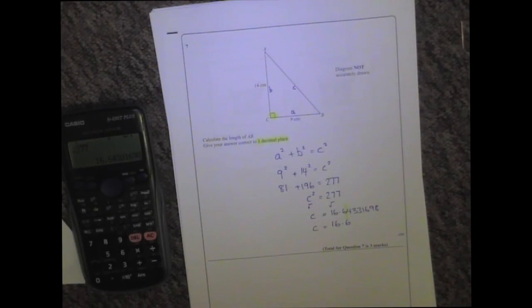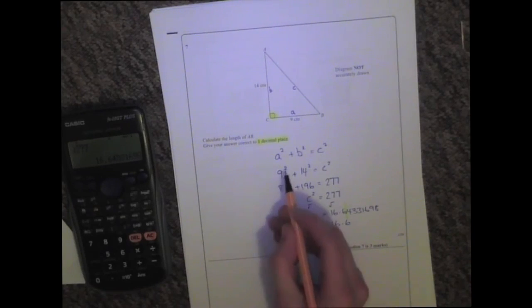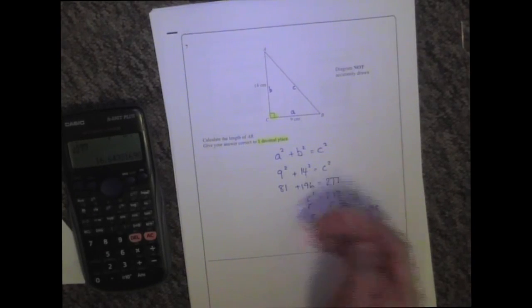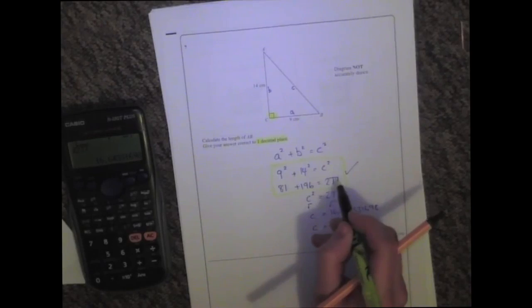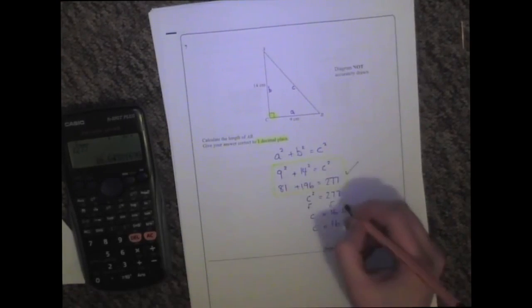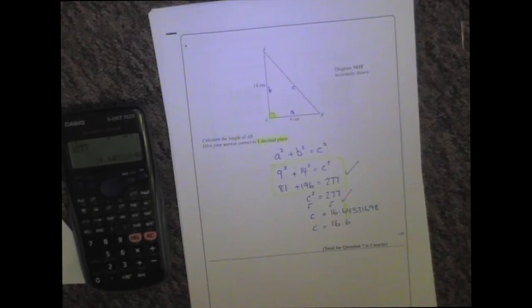In terms of marks there, my first mark is given to me for the 9 squared plus 14 squared. So as long as I have something amongst these lines here, 9 squared and 14 squared, or 277 seen, then you're going to have a mark for that. Secondly, for square rooting, so showing that you need to square root, that's your second mark. And thirdly then, we're going to get a mark for correct answer, which is 16.6. That's where my 3 marks come from.